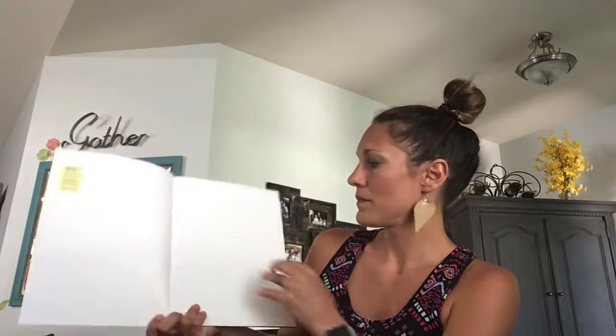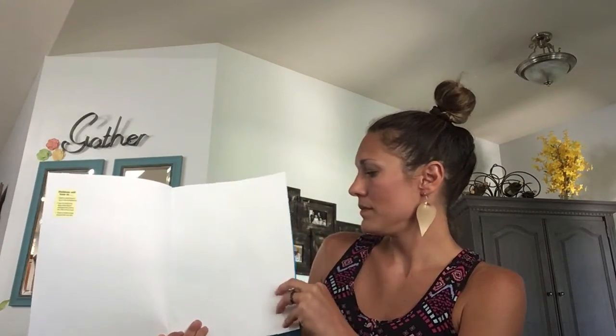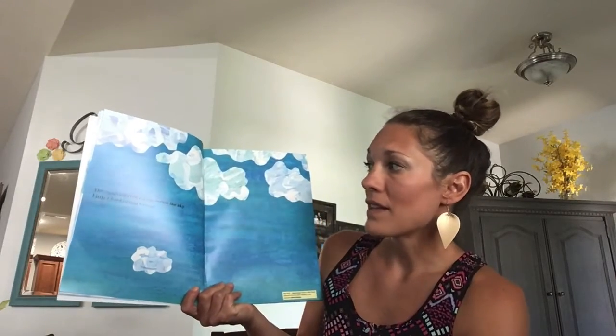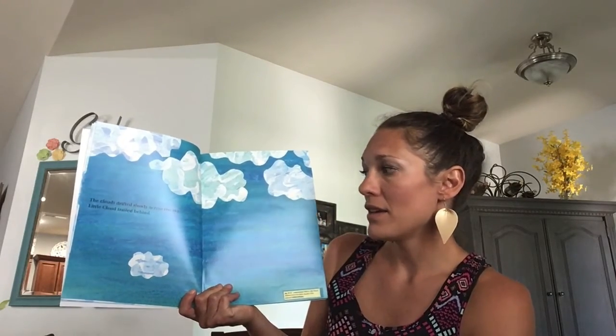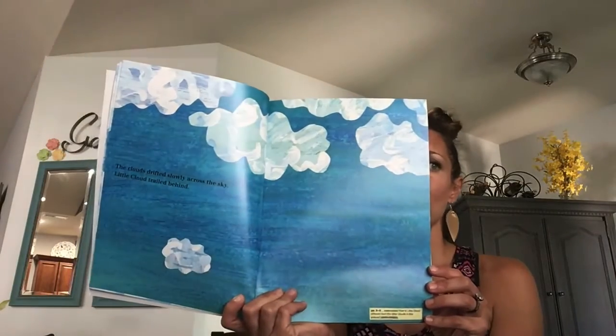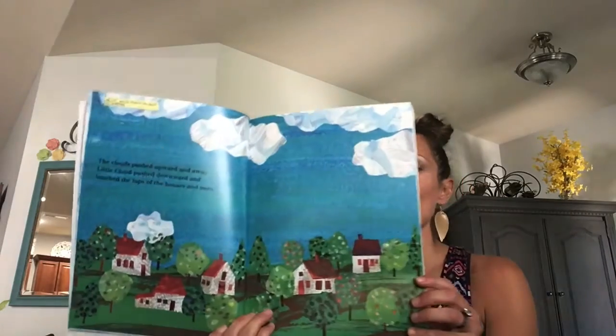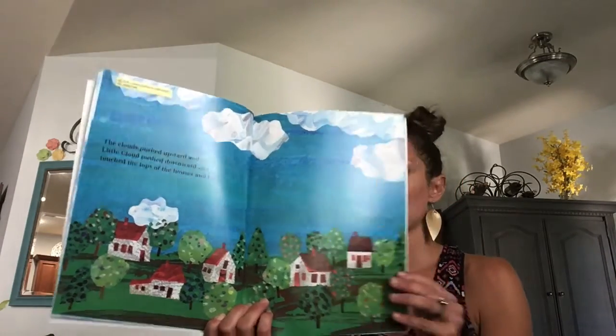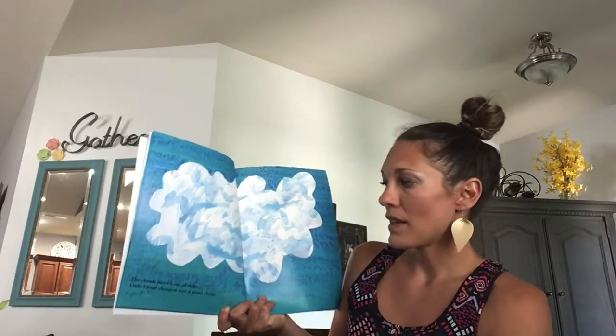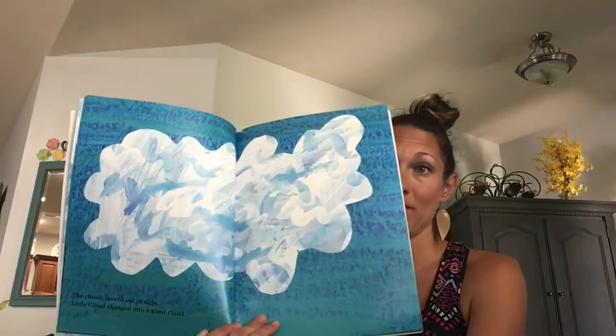This is our title, our cover page, and it says Little Cloud by Eric Carle. The clouds drifted slowly across the sky. Little Cloud trailed behind. The clouds pushed upward and away. Little Cloud pushed downward and touched the tops of the houses and the trees. The clouds moved out of sight. Little Cloud changed into a giant cloud.